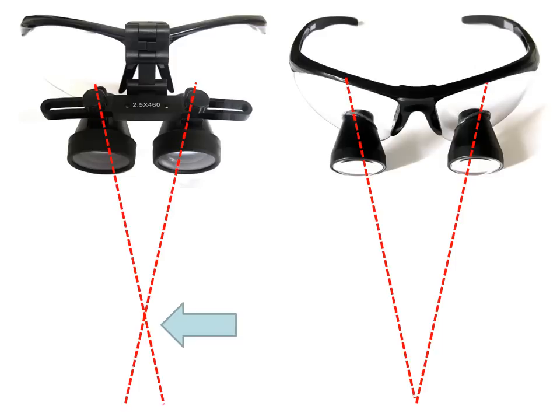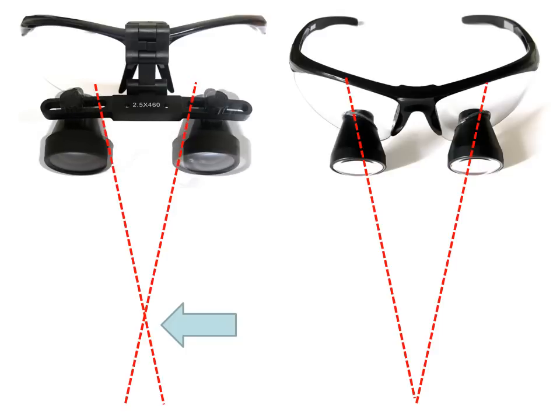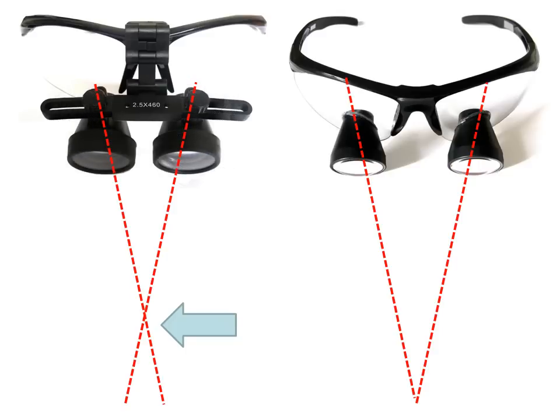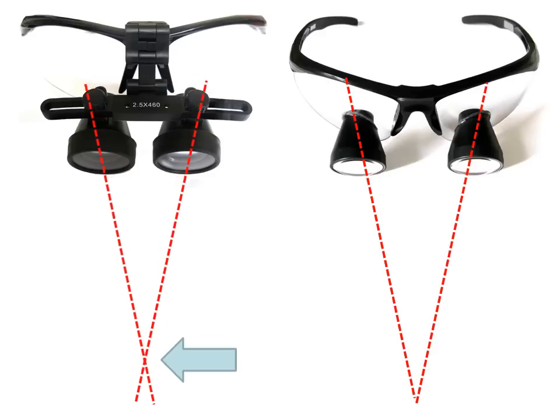A benefit of having an adjustable interpupillary distance is that the working distance can be adjusted to a small degree. As shown in the animation, by moving the loupes outwards and inwards, it's possible to fine-tune the exact position that the loupes are focusing.